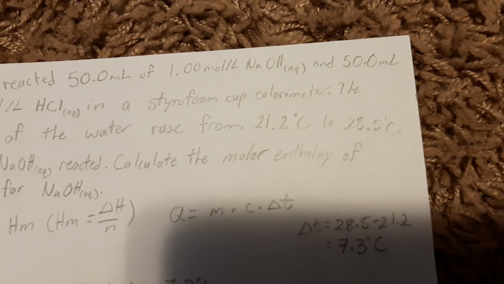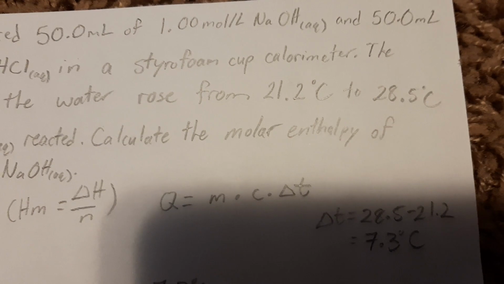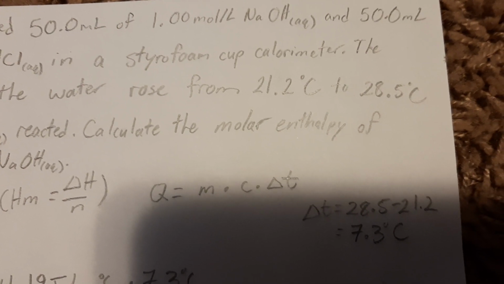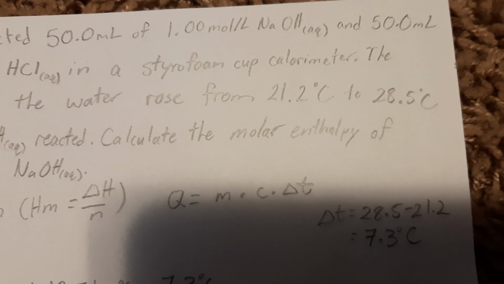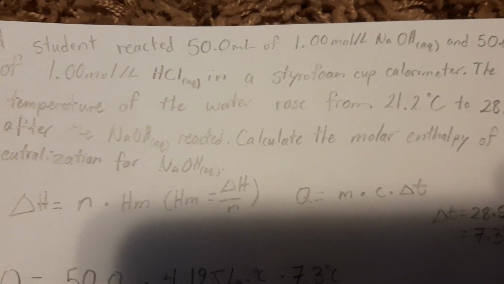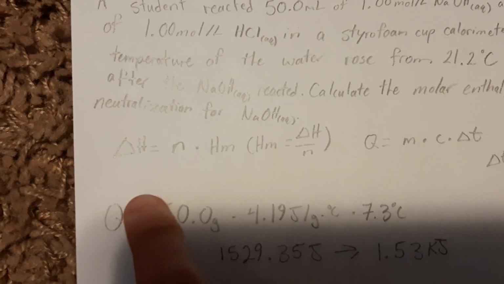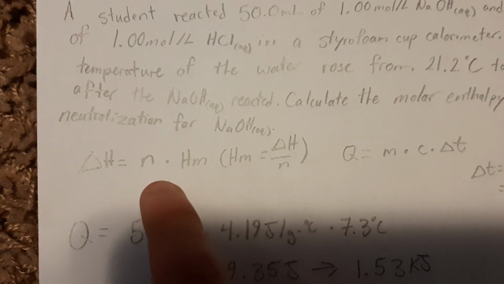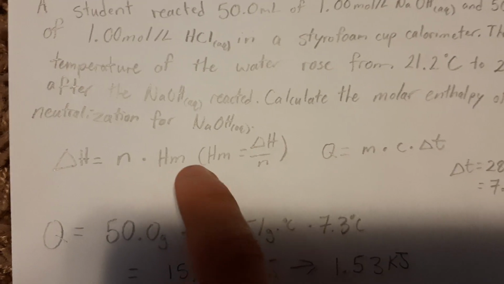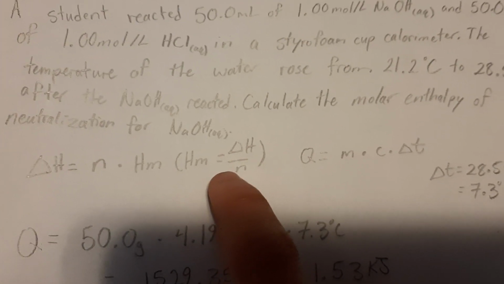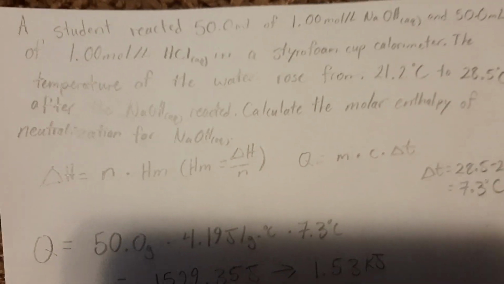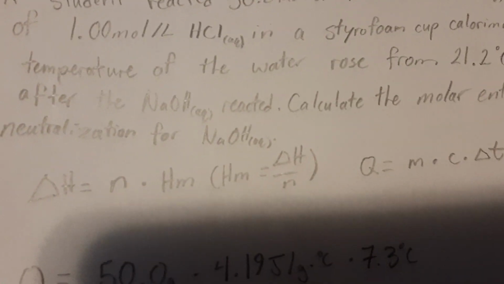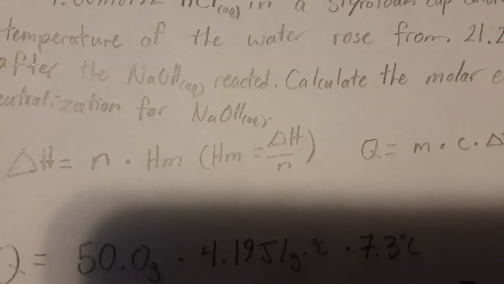All right. So immediately we can see we have a change of temperature, so we have to use our Q equals m times C times delta T formula. We have to write that down. And we also see the main objective is to find the molar enthalpy of NaOH. So we have the molar enthalpy formula, delta H equals n times Hm, or more specifically, Hm equals delta H over n, n being the number of moles and H being the energy change, either release or absorption of energy.